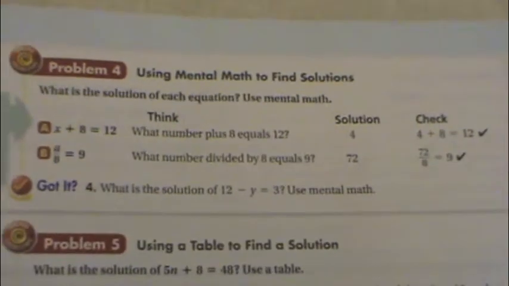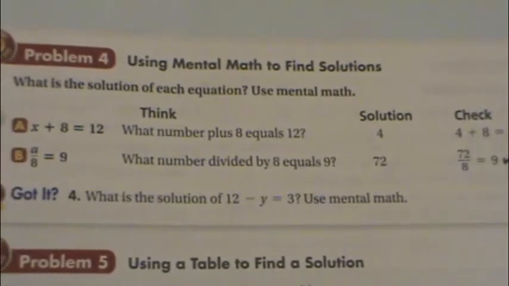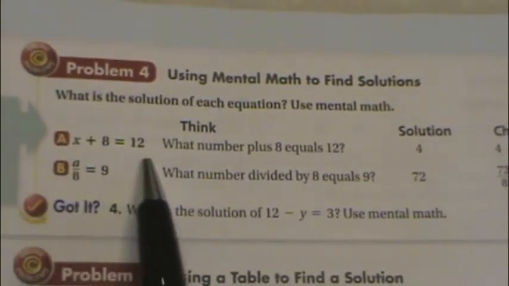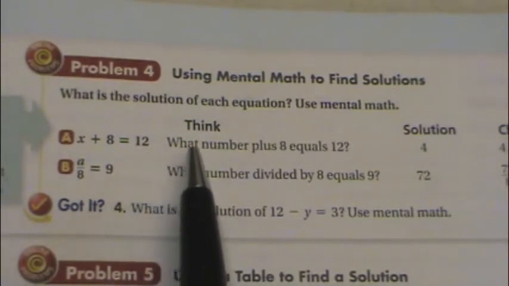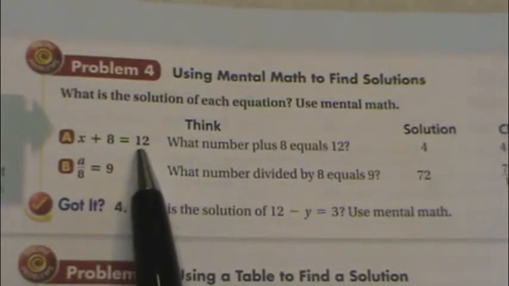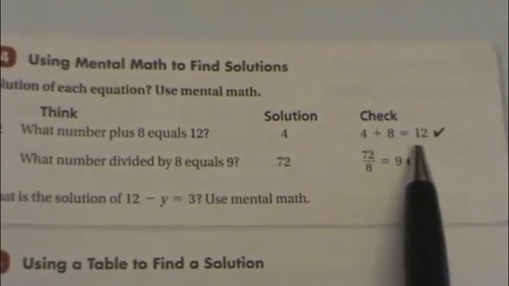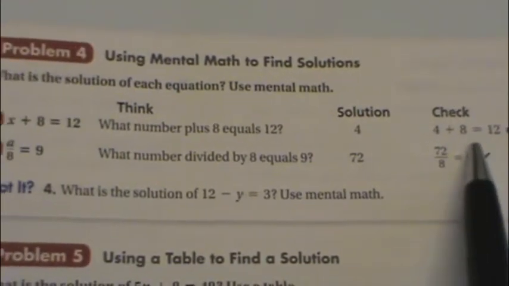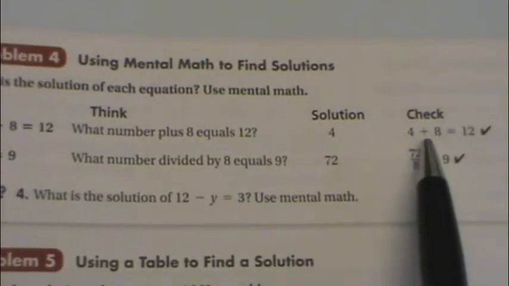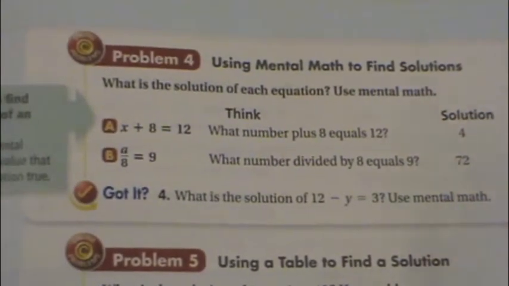Problem 4, using mental math to find solutions. What is the solution of each equation? They give you x plus 8 equals 12, and they want you to figure out what's going to make that correct. Well, 4 is. Does it work if you check it? Yes. I'm kind of hoping you're at the point where you don't have to double check to figure out what 4 plus 8 is.